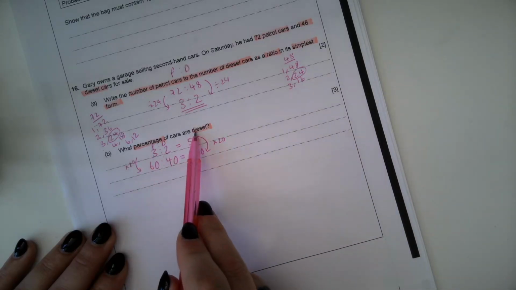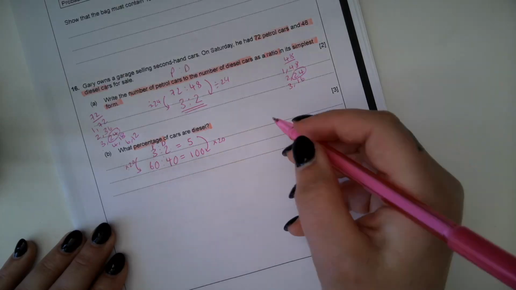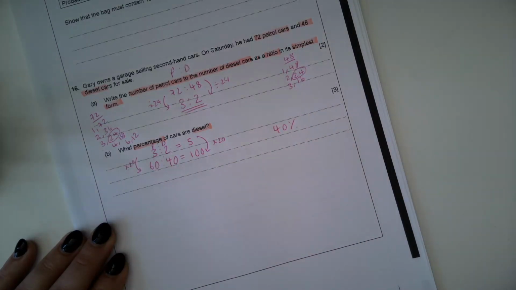I want the percentage of cars that are diesel. So this is 40 out of 100. Percentages are out of 100. So it's 40% of those cars are diesel.